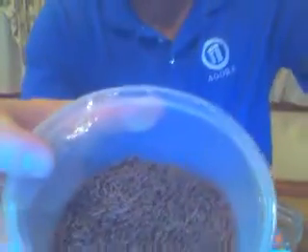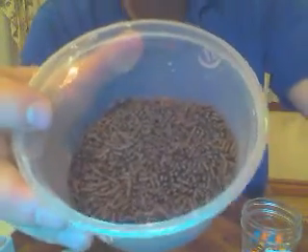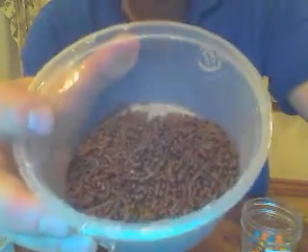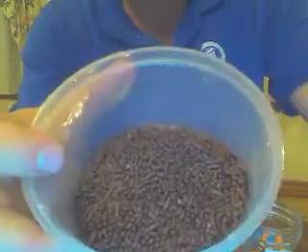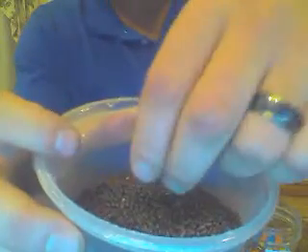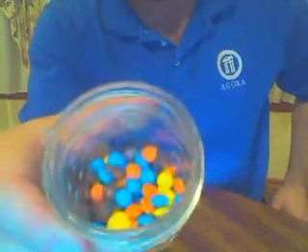compound. Mixtures, on the other hand, I'm going to show you two solid mixtures, can be separated by physical means. In here, I have chocolate sprinkles. These are all chocolate, so this would be a homogeneous solid mixture. Right? Homogeneous. It's a mixture. It can be separated by physical means. I can take individual pieces of each sprinkle out.